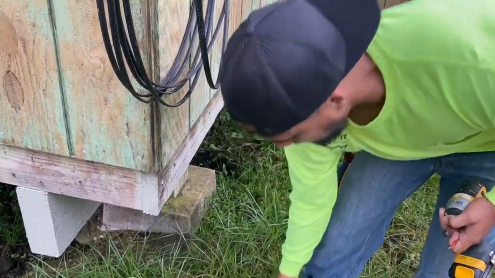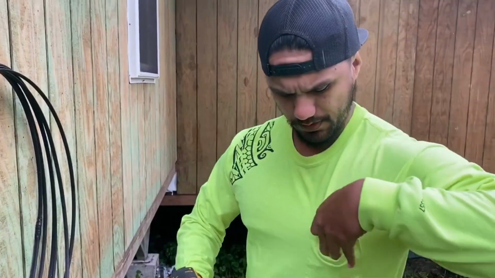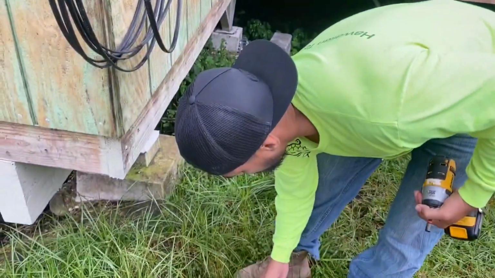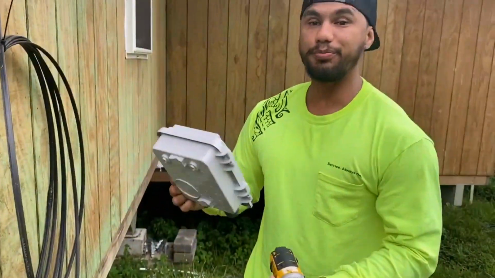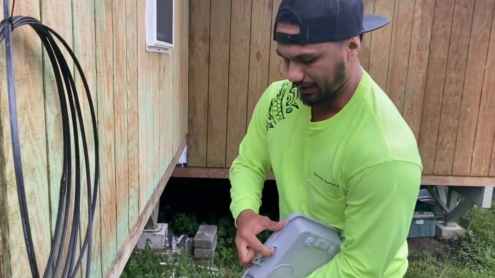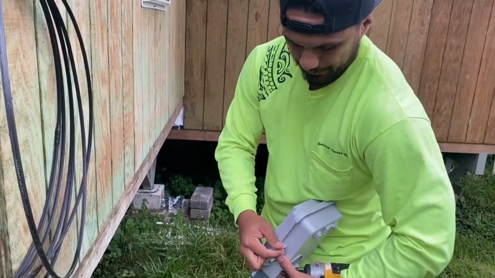Basically, I'm installing fiber optics. I'm putting on the NID right now. This is basically where we come if you're not home or anything, so we can test if the light's coming through. Okay.